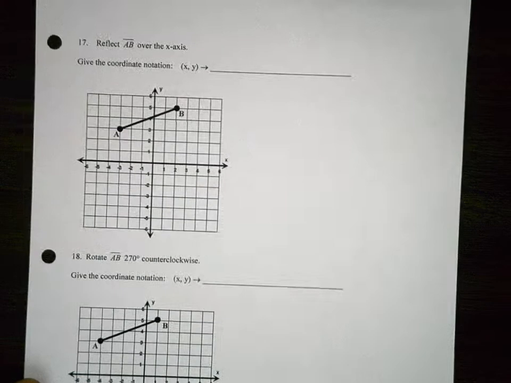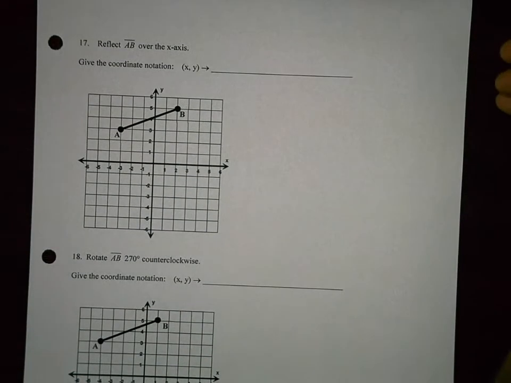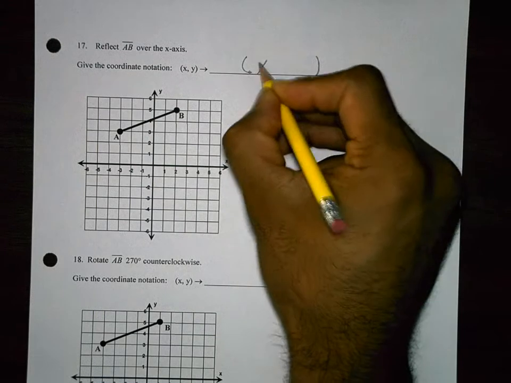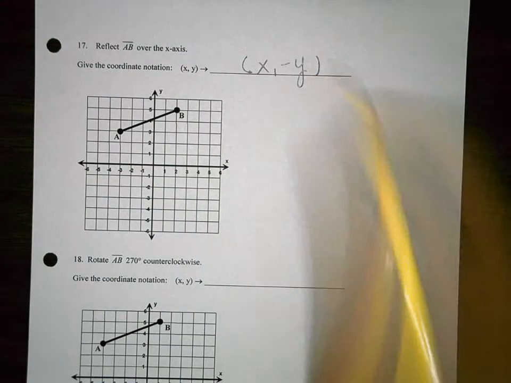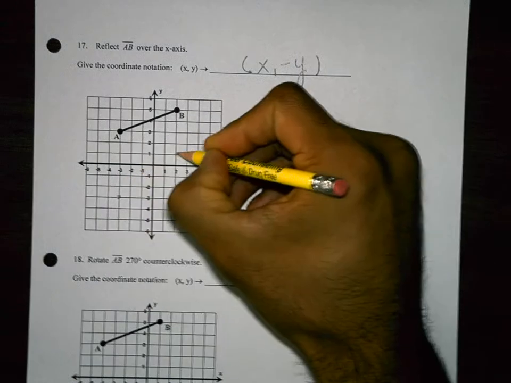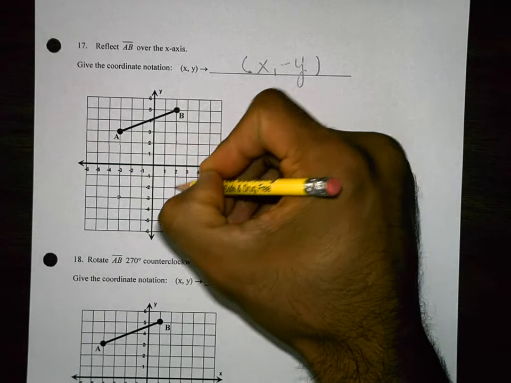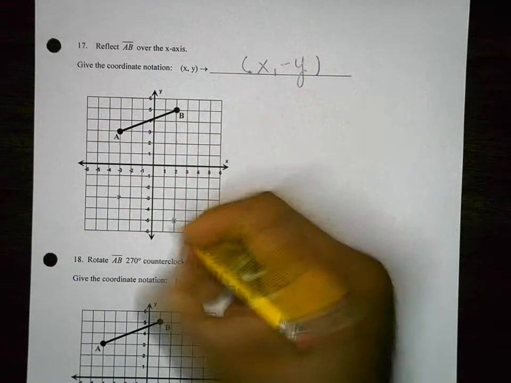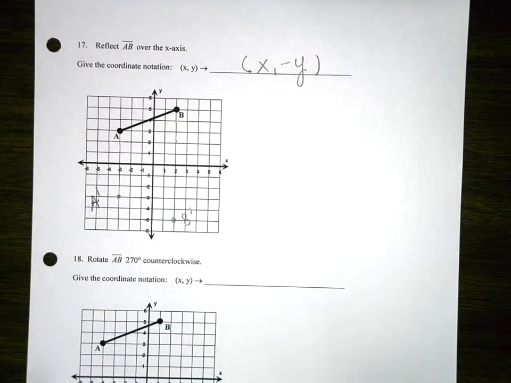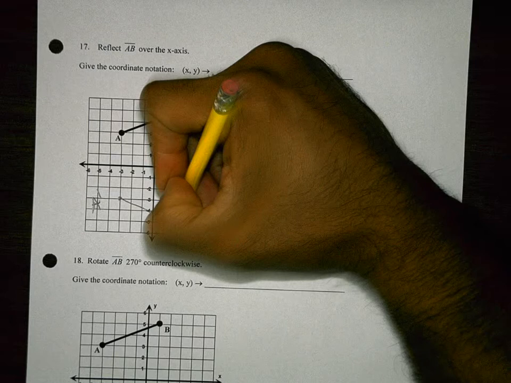Last couple, looking at number 17. Reflect over the x-axis and give the rule. So if you remember, if you reflect over the x-axis, you change the y values to negative. So 1, 2, 3, 1, 2, 3, 4, 5. It's B prime, A prime. And draw a shape. In this case, just a line.